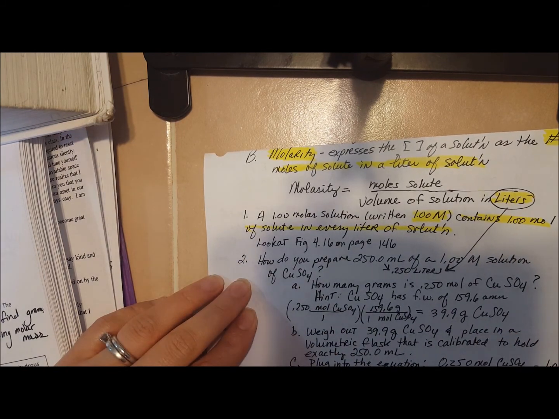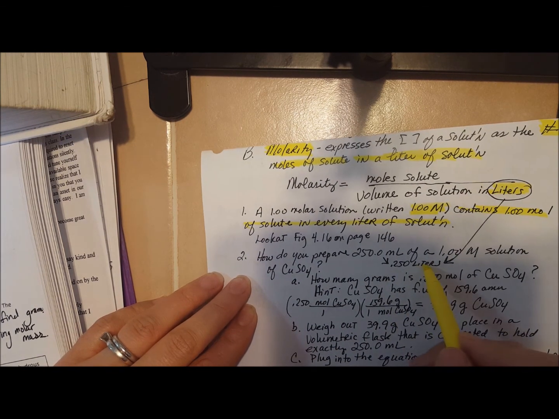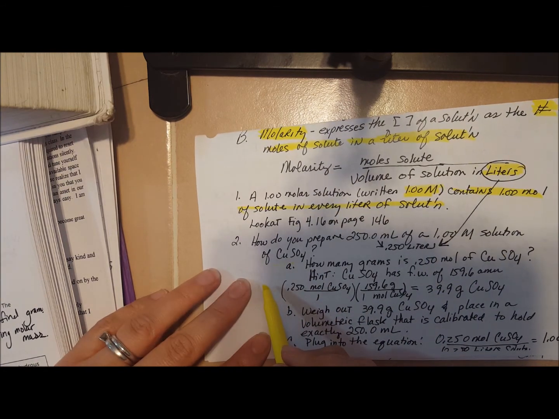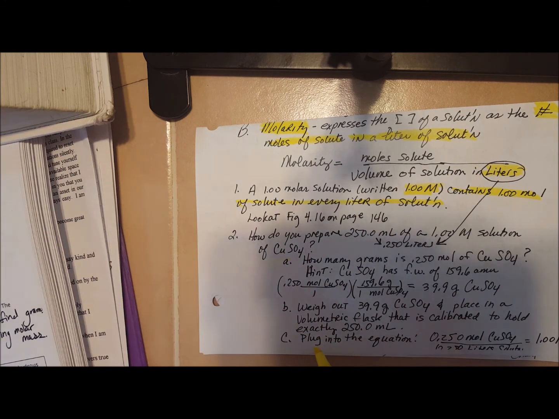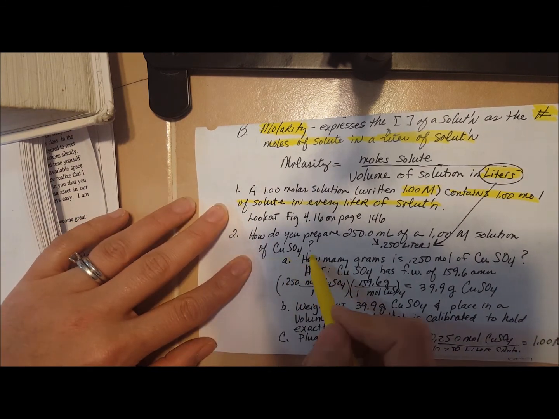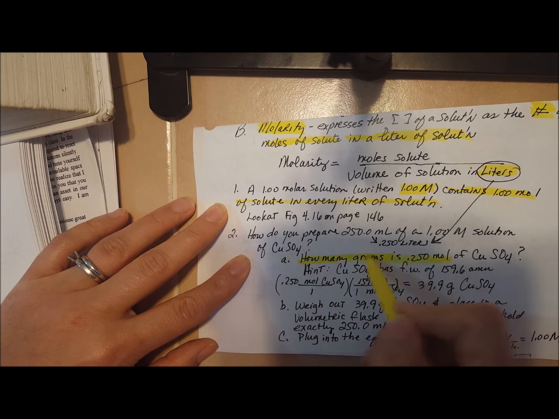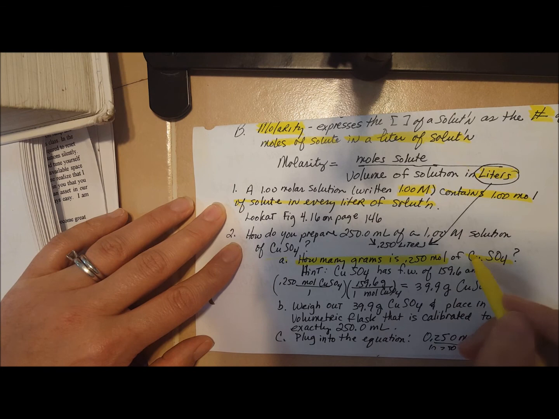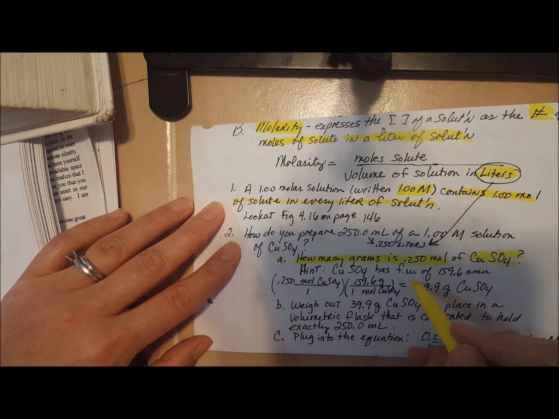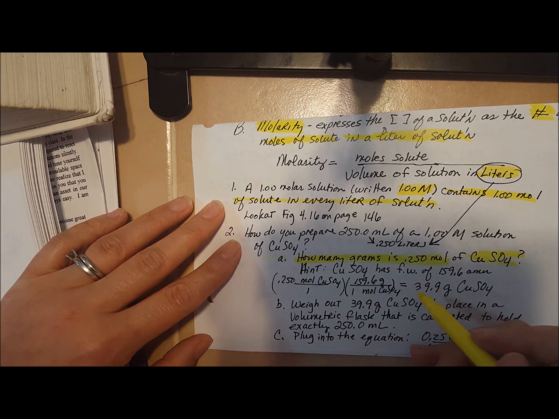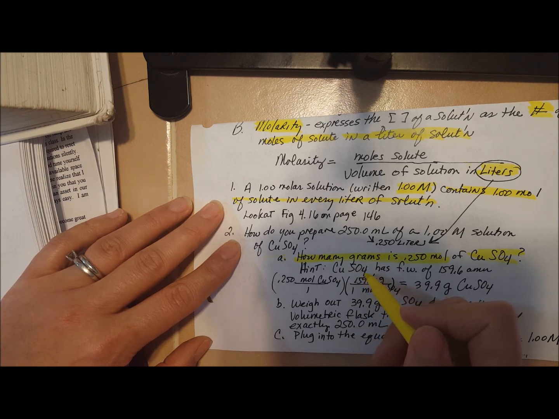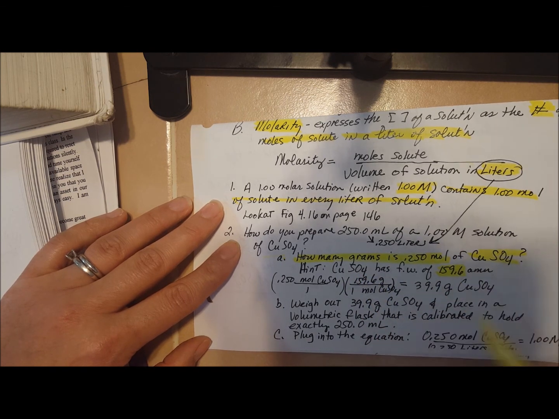Now, how do you prepare 250 mL of a 1 molar solution of copper sulfate? I just read it to you, but this is the math behind it. You had to figure out how many grams is 0.250 moles of copper sulfate. We already said that copper sulfate has a formula weight of 159.6 AMU. So we take the weight of copper, the weight of sulfur, and the weight of the 4 oxygens, you add them together and you get 159.6.